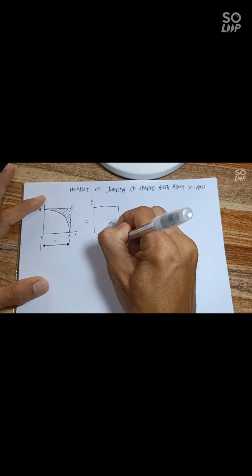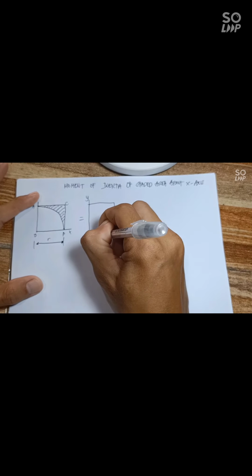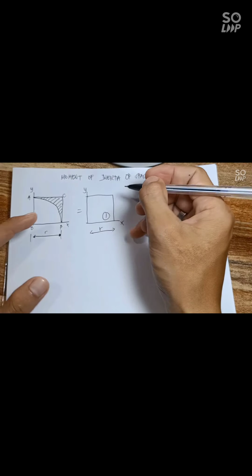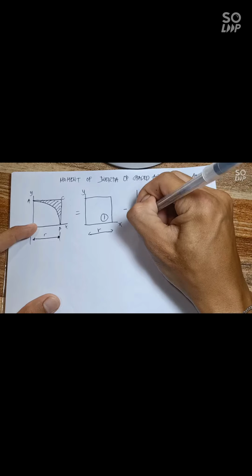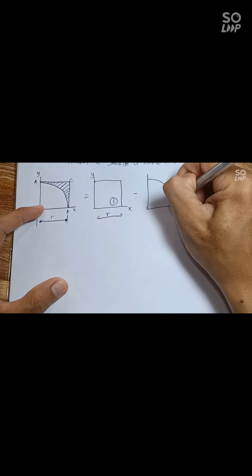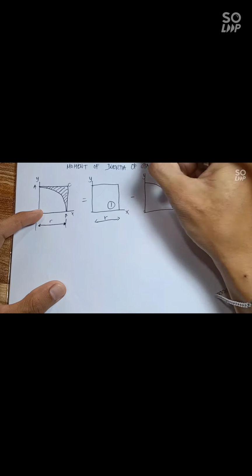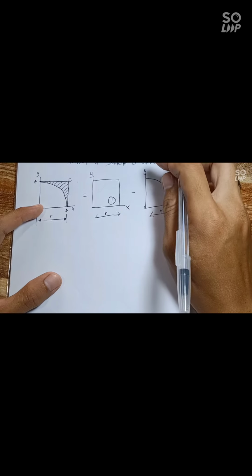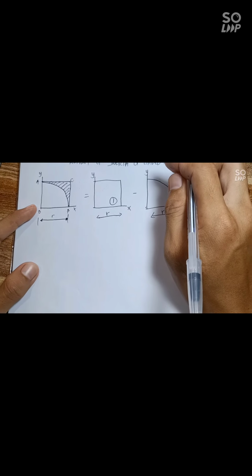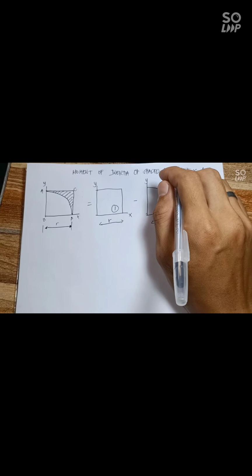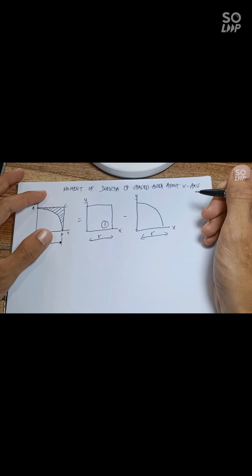And this is the radius. From this geometry, you need to subtract a quarter part of a circle of radius r, so then you will get the moment of inertia of the shaded area.